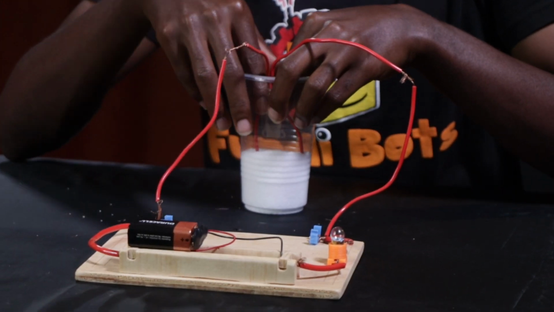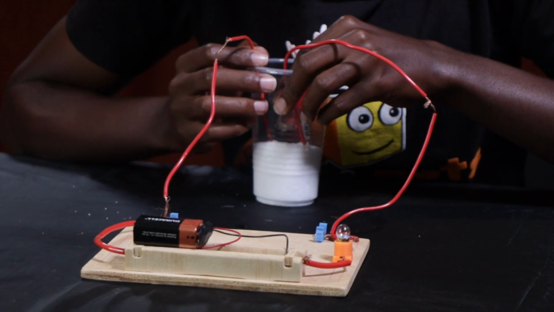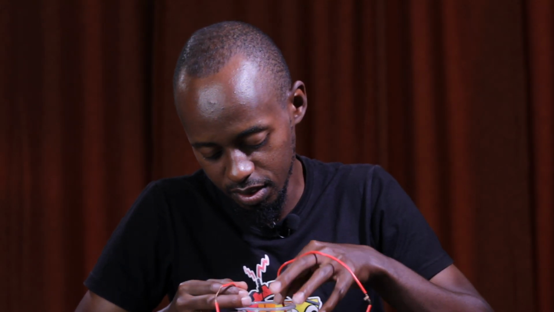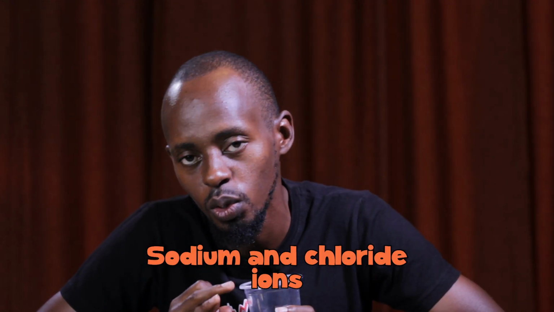Let's also try using salt in our circuit and see if it's a good conductor or a bad conductor. We can all see salt is not able to light our bulb in the circuit, which makes it a poor conductor of electricity. Salt was unable to conduct electricity, and that was mainly because salt is made up of sodium and chloride ions that are attached together, hence making it an insulator.